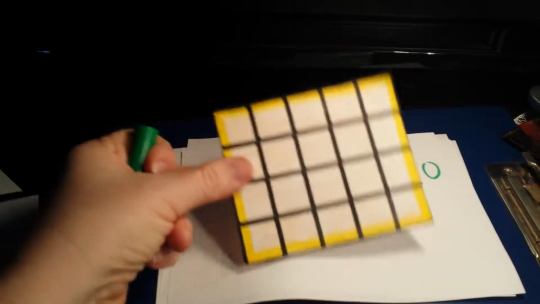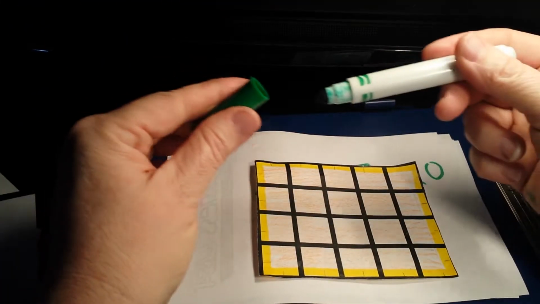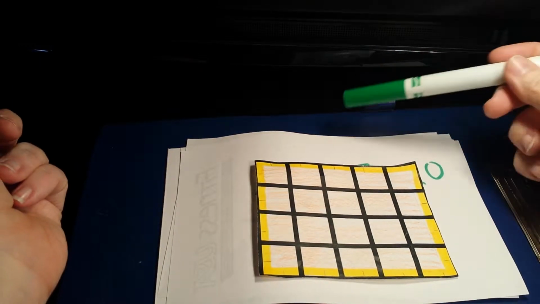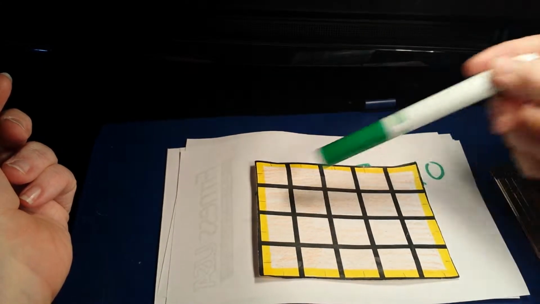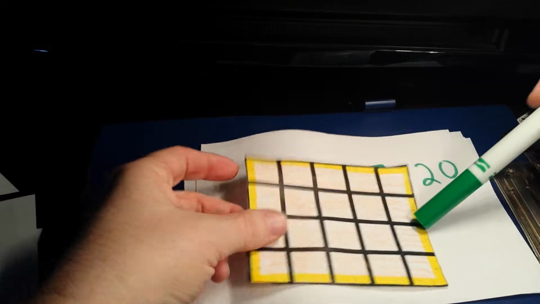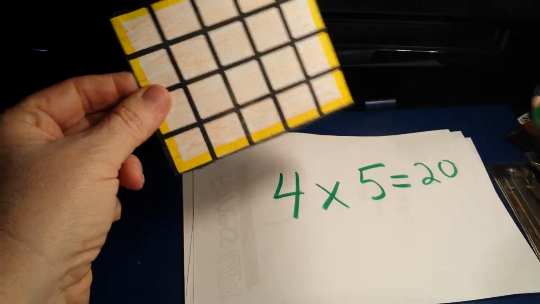20. Now we know how to count by 5, and we could do this much faster by counting by 5s. We could say 5, 10, 15, 20. 4 groups of 5 equals 20.